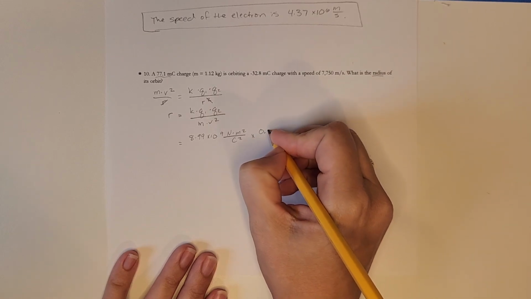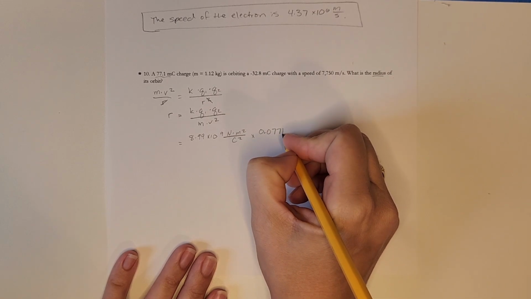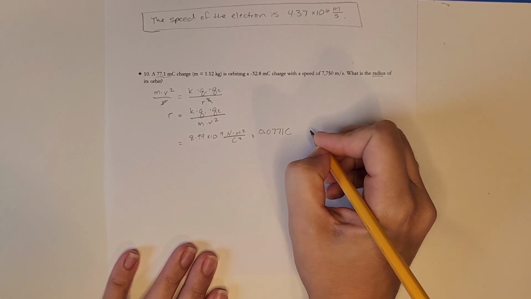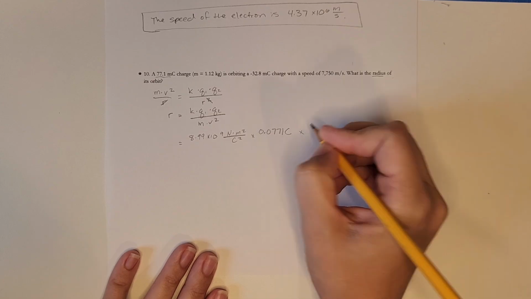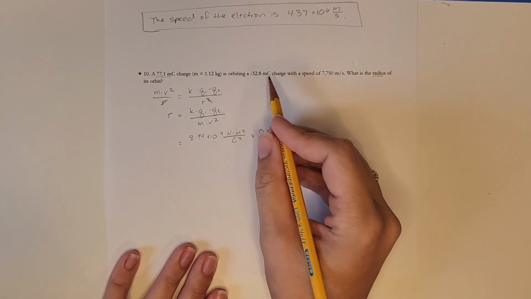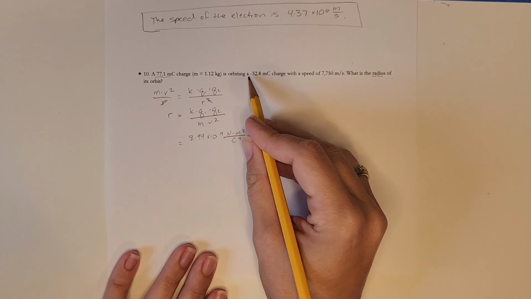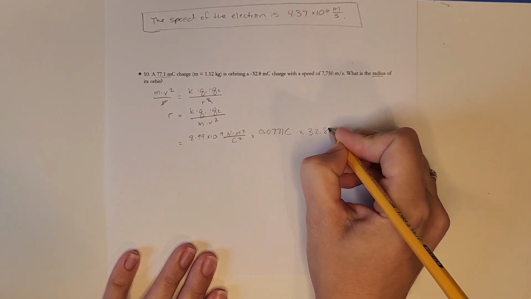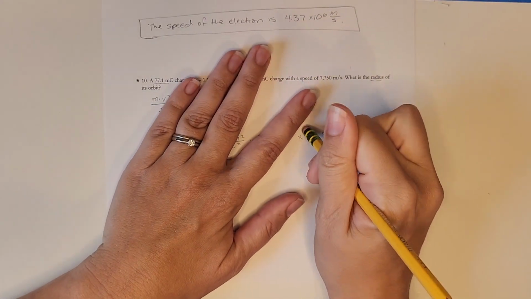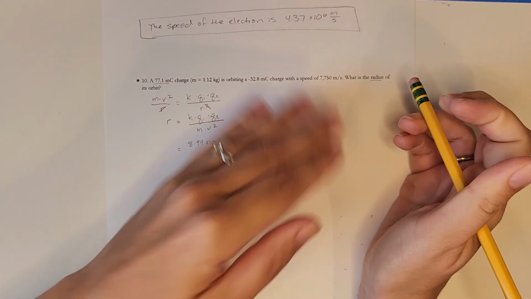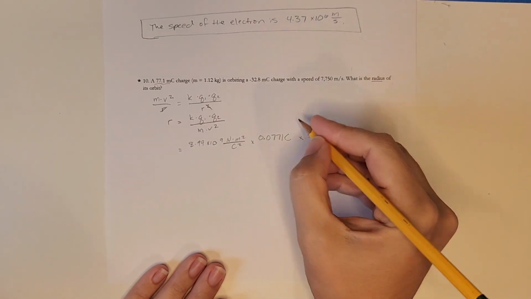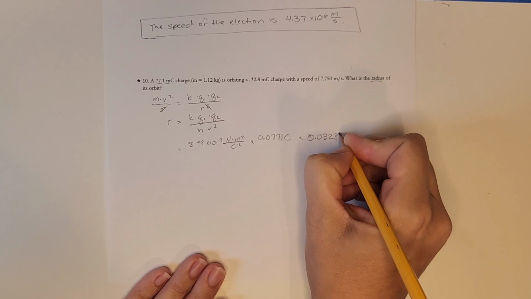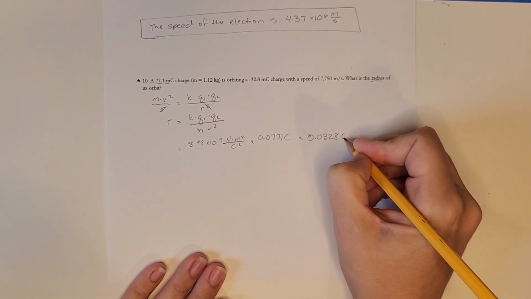That's going to be 0.0771 coulombs. Then our second charge is 32.8 millicoulombs. We're going to just ignore the negative. We got to convert that to coulombs, right? So 0.0328 coulombs.